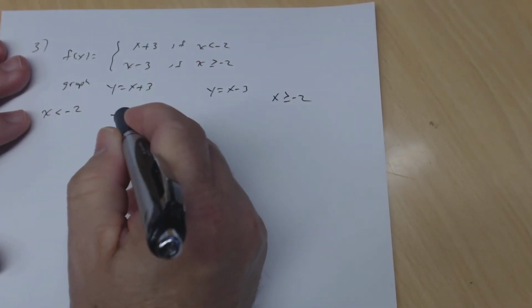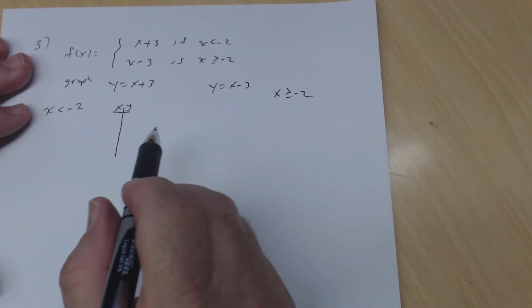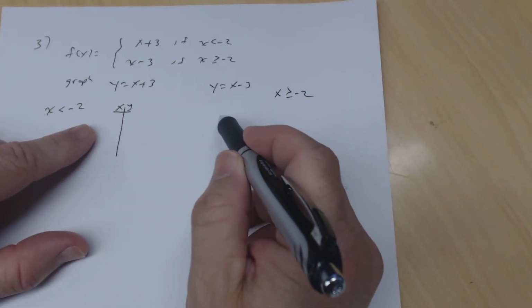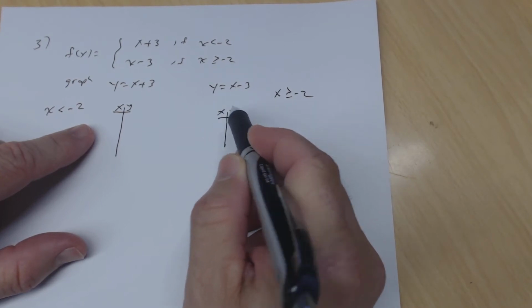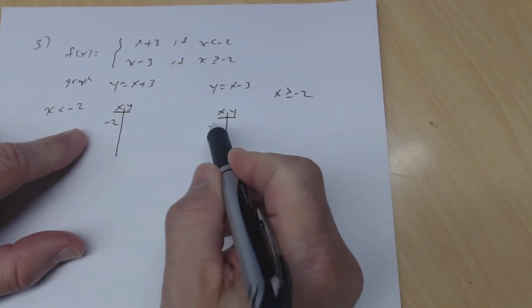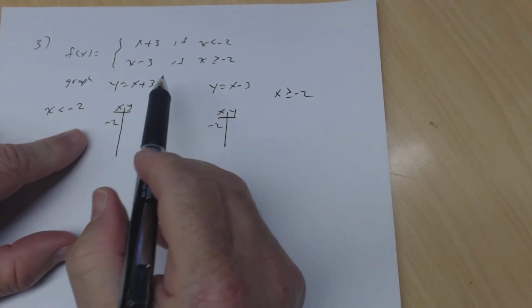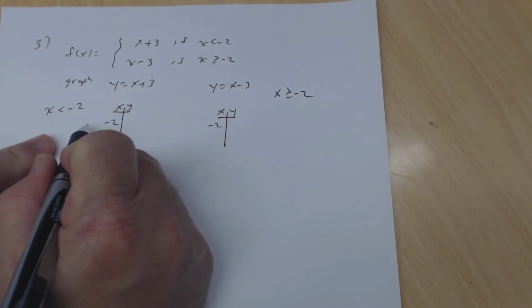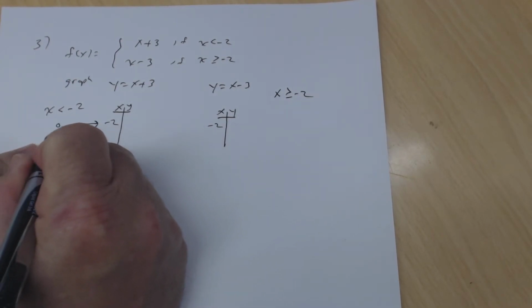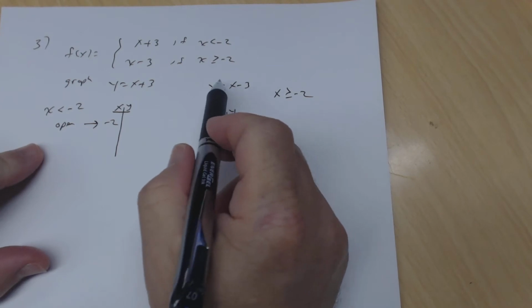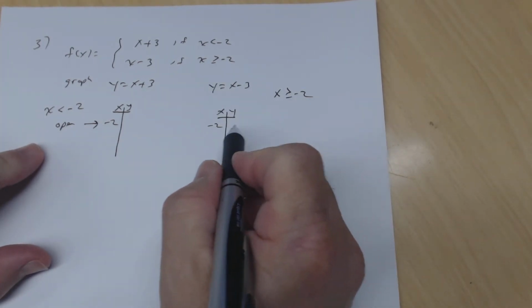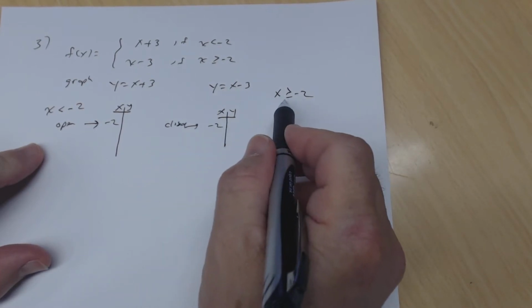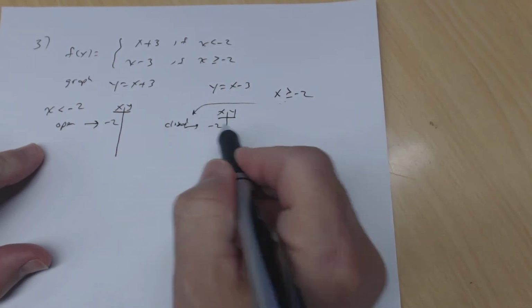So in a t-table, use a t-table. Remember, these are linear, so you just need 2 points. Okay, and again, you must use these numbers in both cases. So -2, -2. Now keep in mind, see how there's no equal sign here? So at -2, whenever you plot that point, this is going to be an open circle. Over here, see how there is an equal sign? Then this is going to be closed, because of the equal sign.